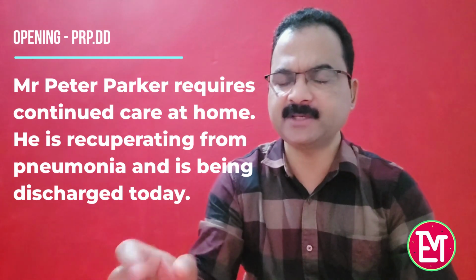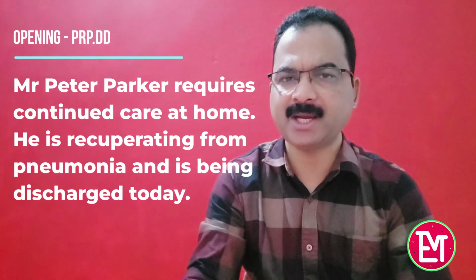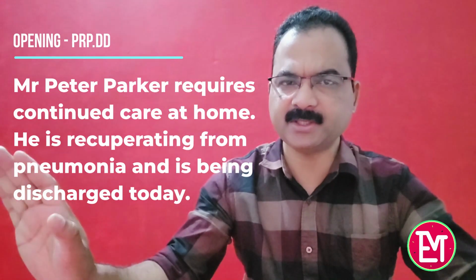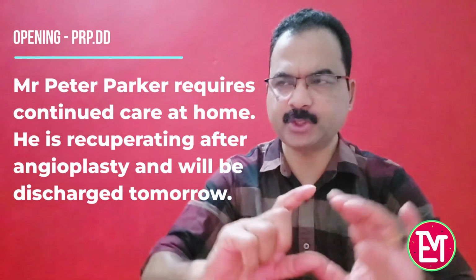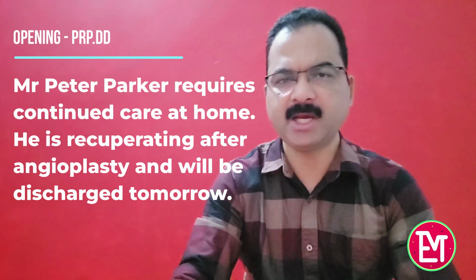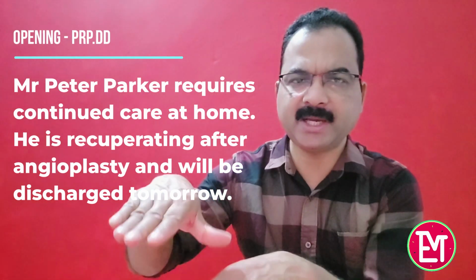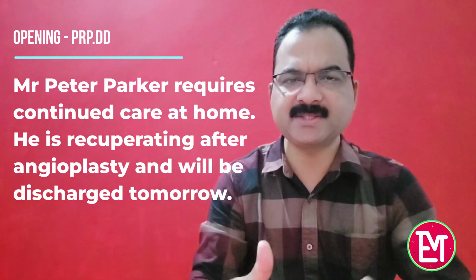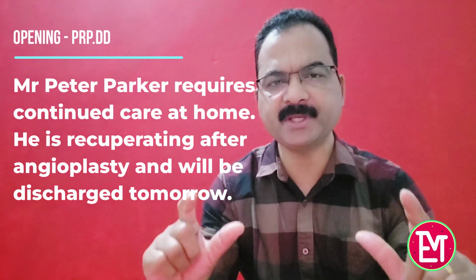He is recovering after pneumonia. He is recuperating after pneumonia and is being discharged today. So you can write he is recuperating after any surgery name. You can write he is recuperating after angioplasty and is being discharged today, and is being discharged tomorrow, and is ready for discharge. These are some of the lines you can write. PRPDD. That's clear, I think.